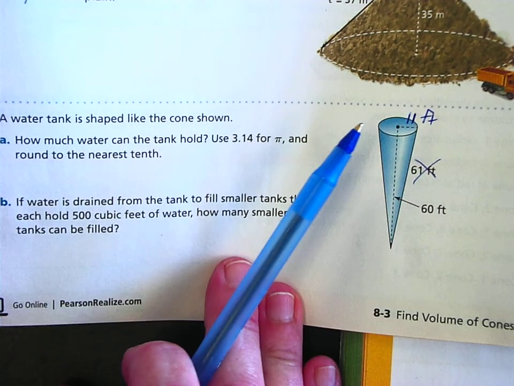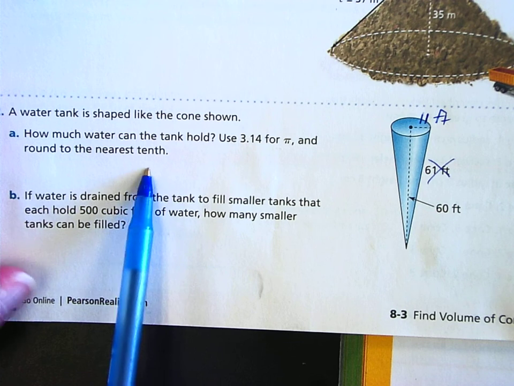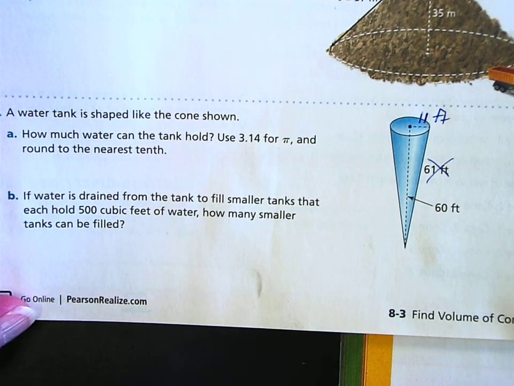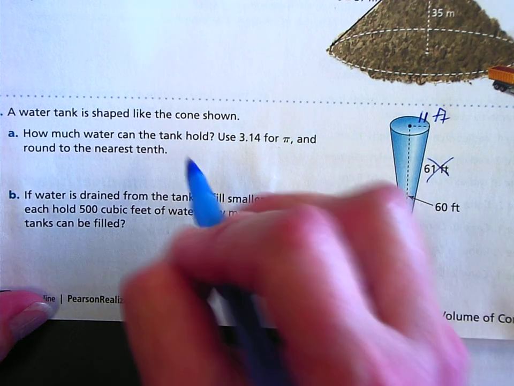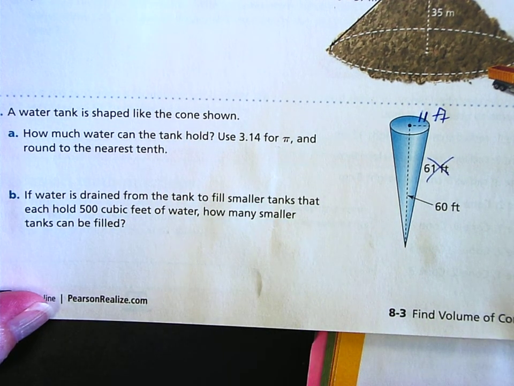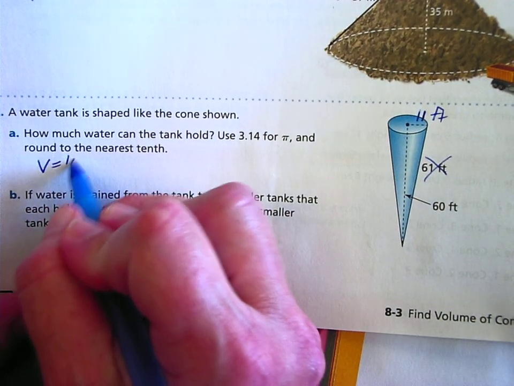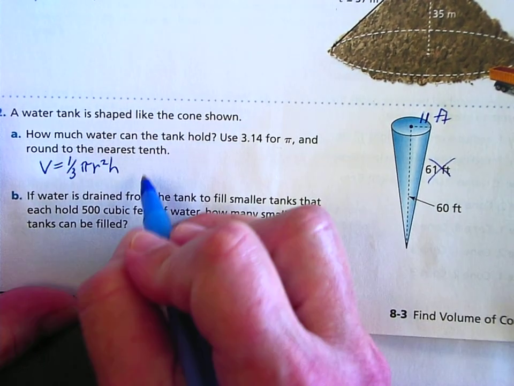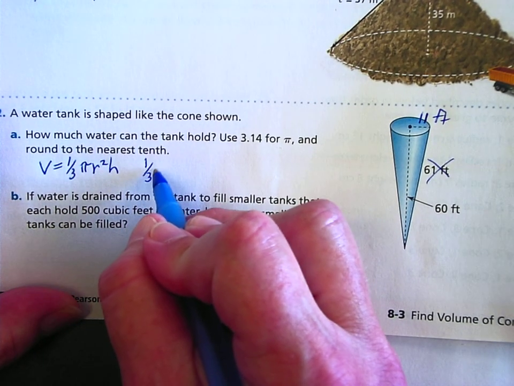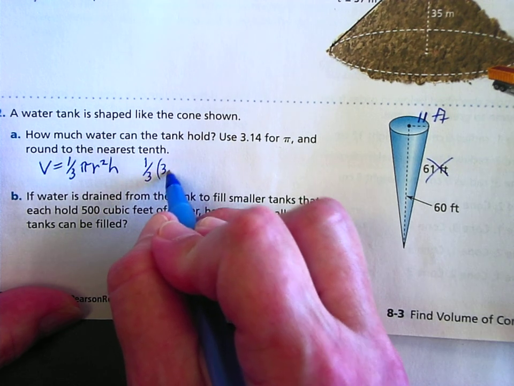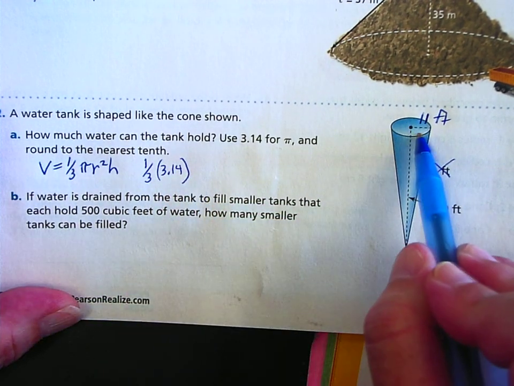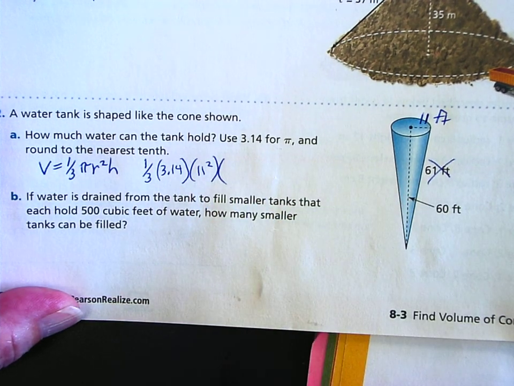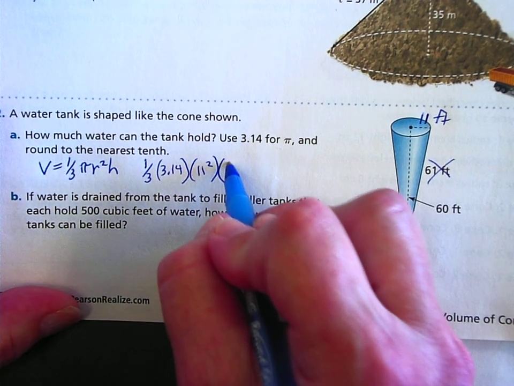Okay, so how much water can the tank hold? Isn't that asking how much volume this cone will hold? What can we put inside the cone, basically? So, volume of a cone, 1/3 pi times radius squared times height. Let's fill in what we have. So we have 1/3 times 3.14 times our radius, which is 11 squared, times our height, which is 60.